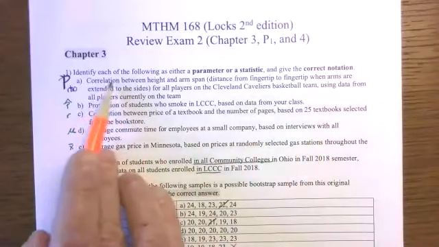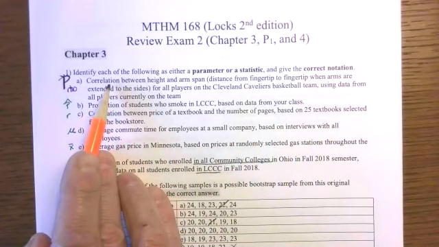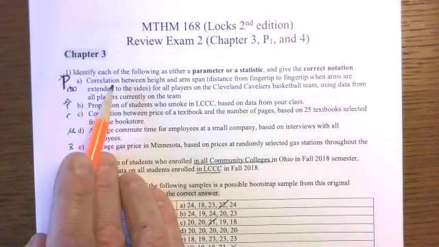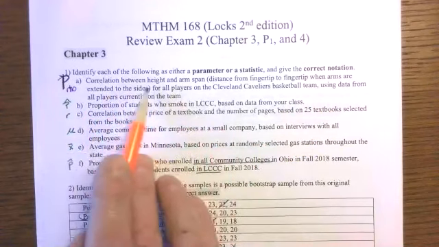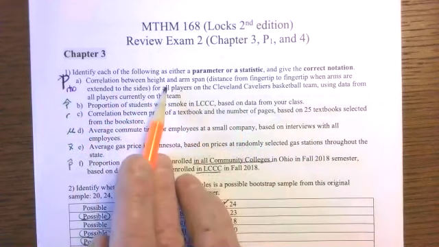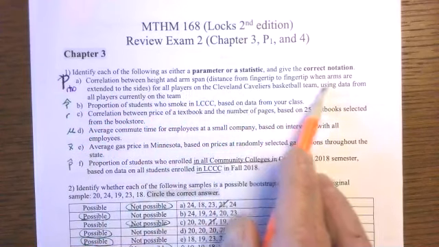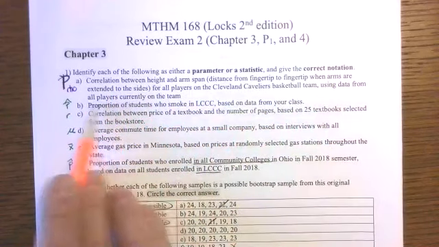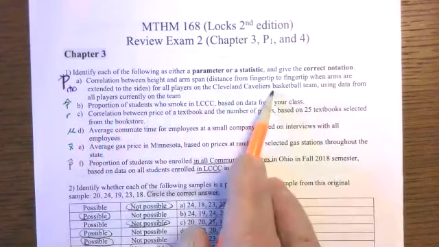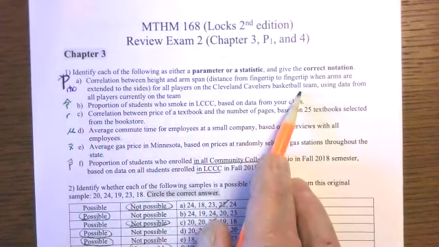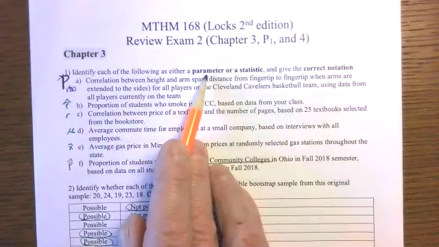Correlation. So the first word I see here is correlation. Correlation means that we have a scatter plot because we have 2 pieces of quantitative data. So the question is, do we have a correlation between a large group, the entire group, or just a statistical group? And it says we have heights and spans, all players on the Cleveland Cavaliers basketball team using data from all players. So we have the word all players of all Cavaliers.